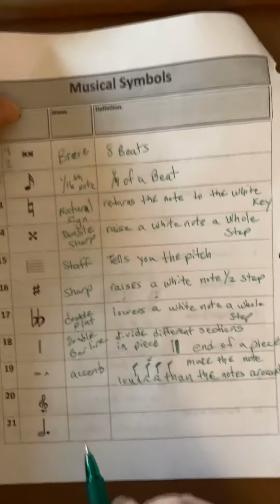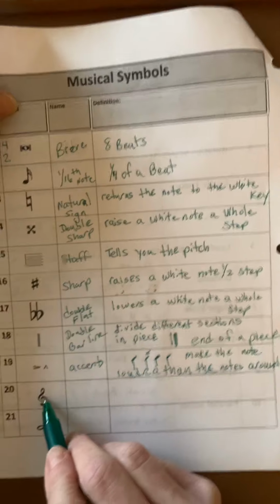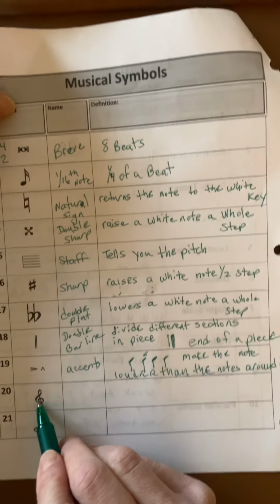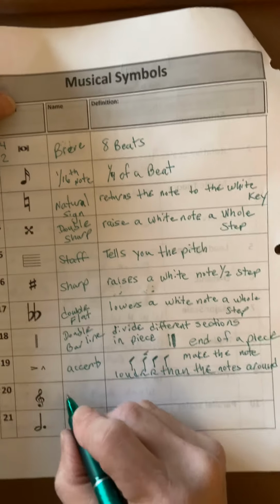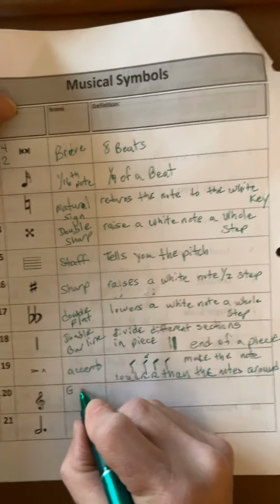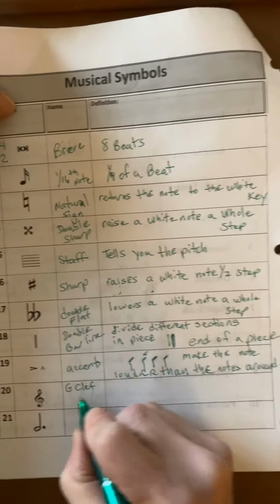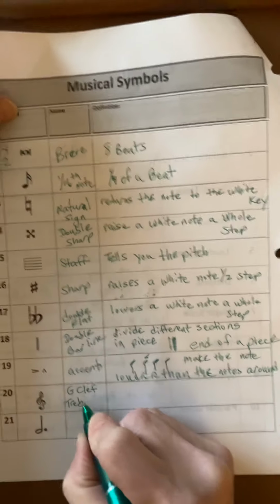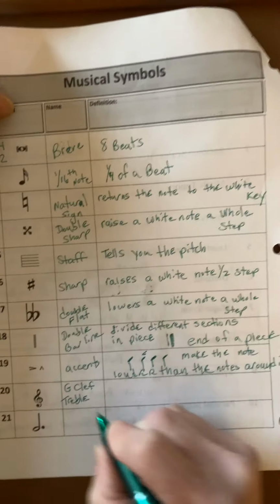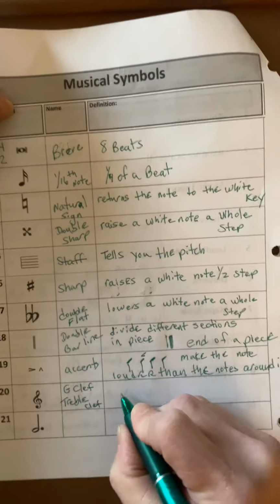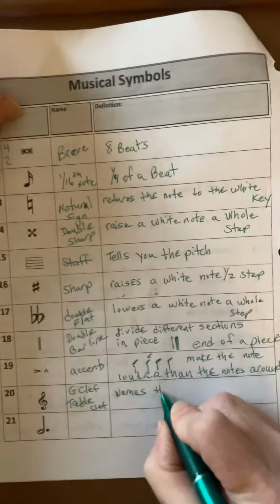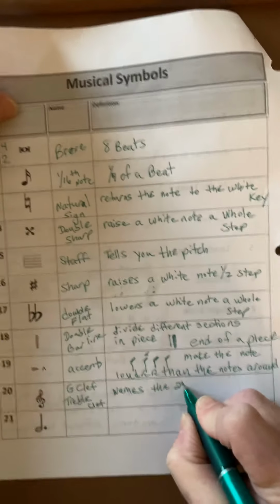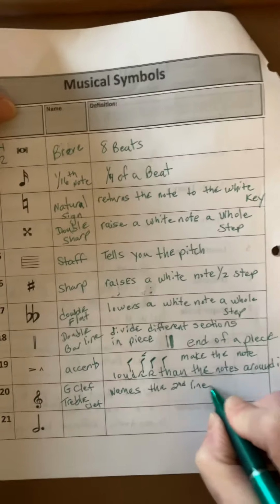This is a G clef or a treble clef. Either one is acceptable. It swirls around and shows you where the second line G is. So you can either call it G clef or a treble clef, and it names the second line G.